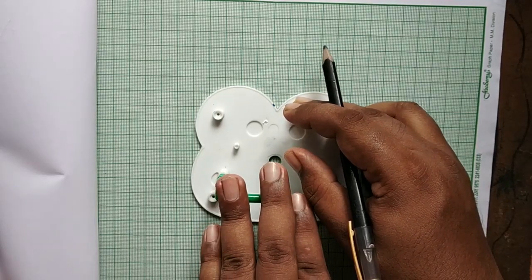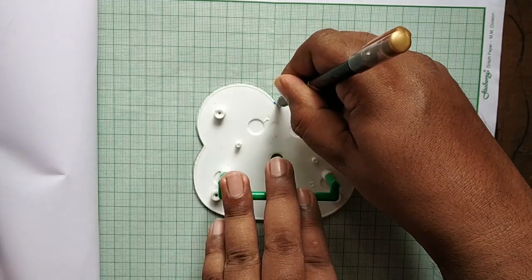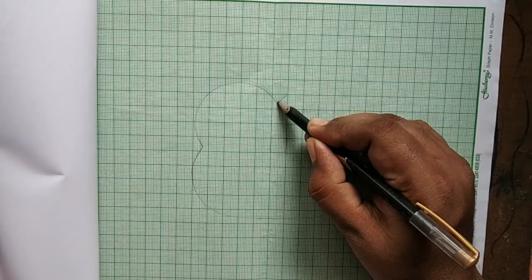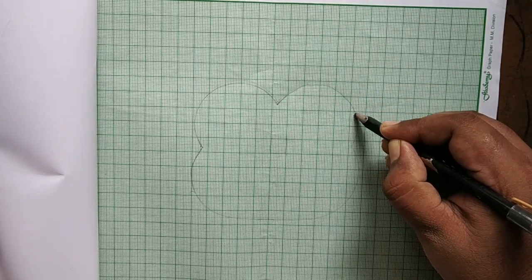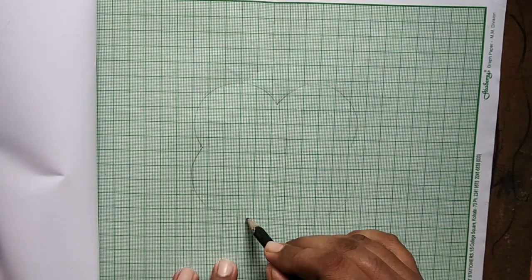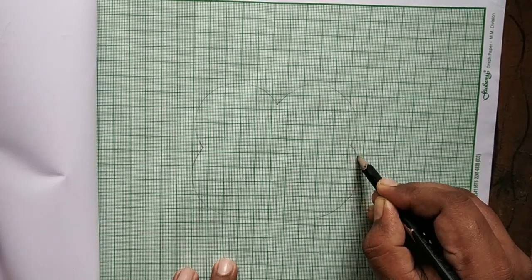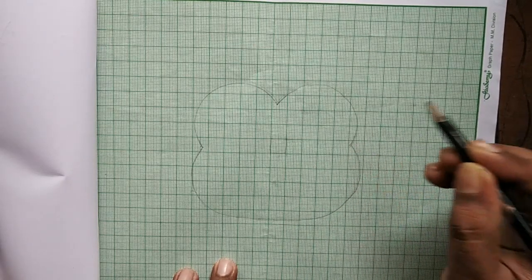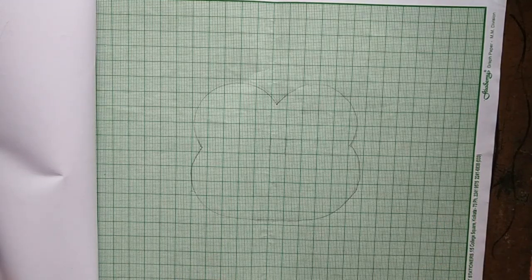Here we have to draw an overwriting because then it will be easier for us to understand. Now the shape is a little prominent. We can find the area from here.